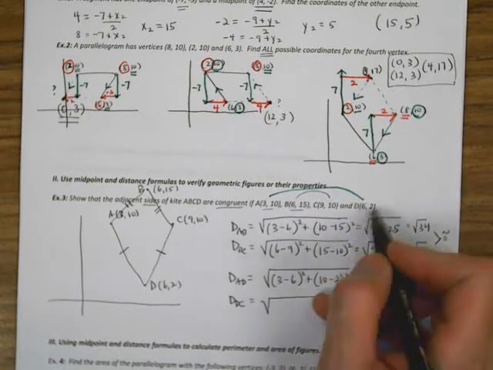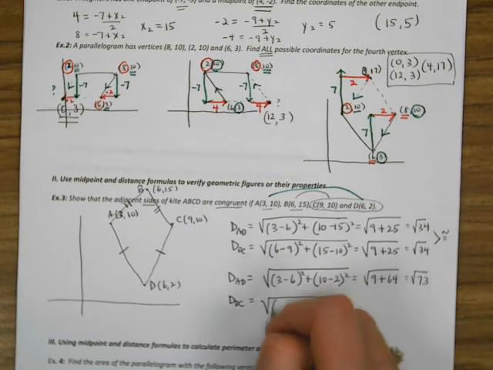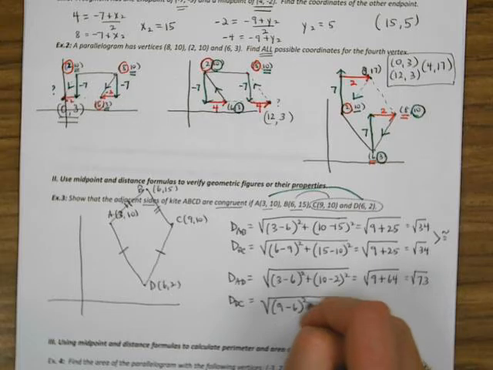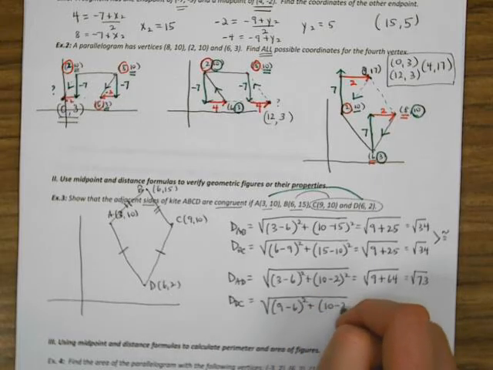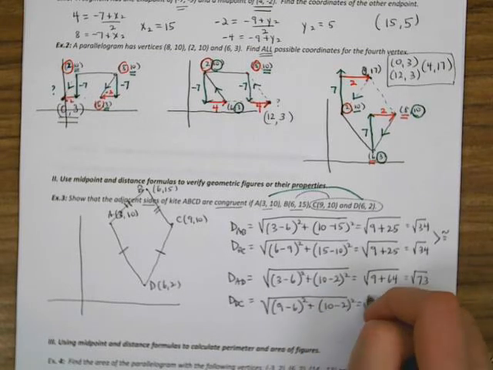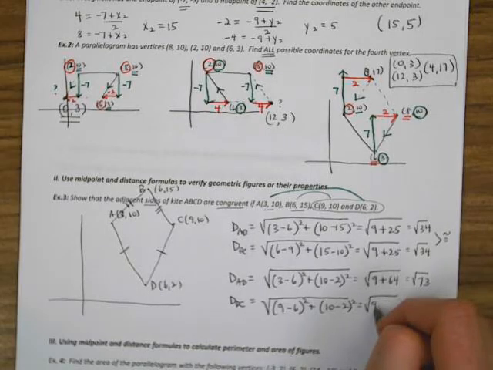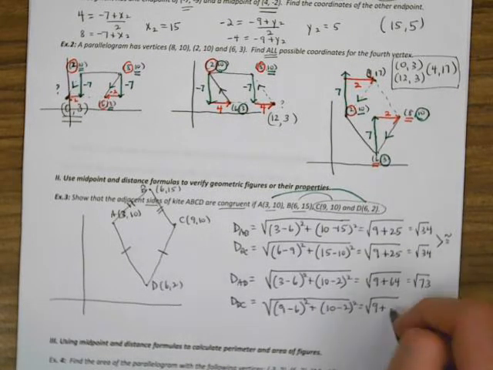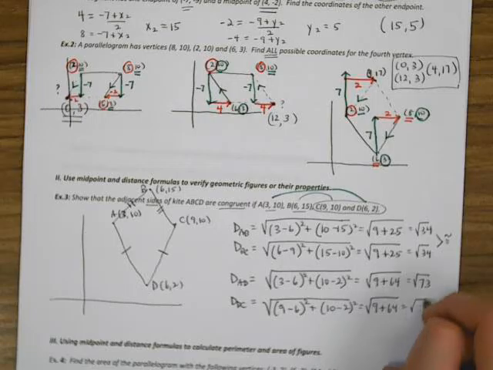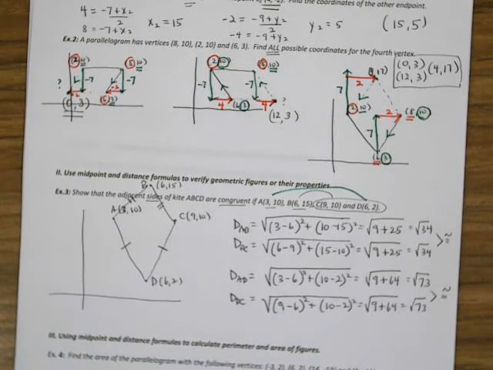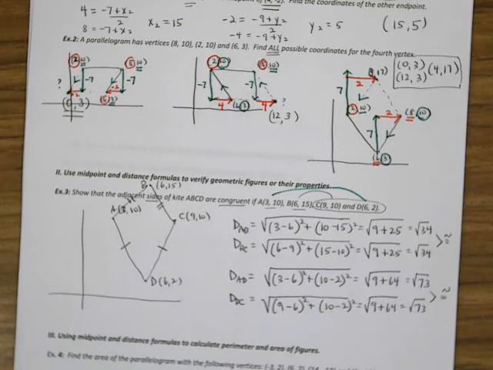So DC are these last 2 points. So x minus x quantity squared, y minus y quantity squared leaves me with 3 squared, which is 9. 10 minus 2 is 8 squared is 64, which is also the square root of 73, and we have congruence. So I showed that adjacent sides were congruent.